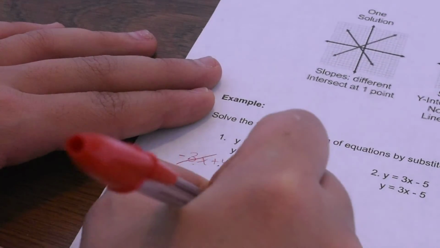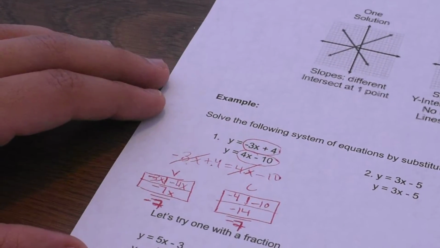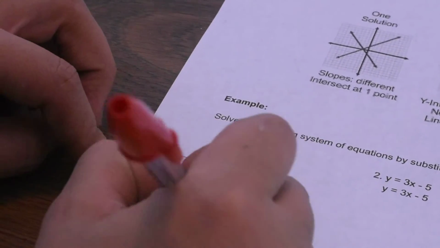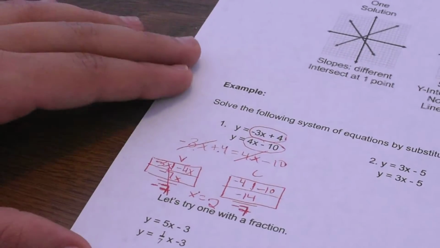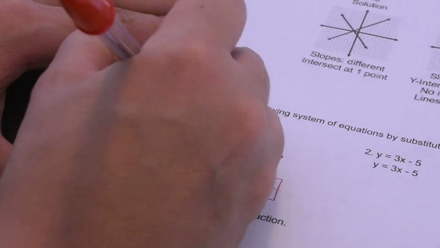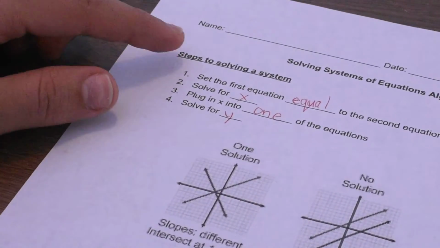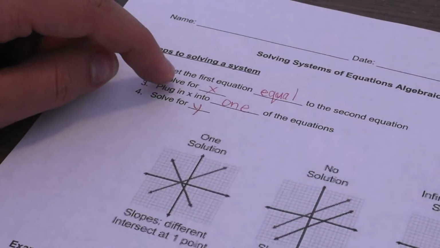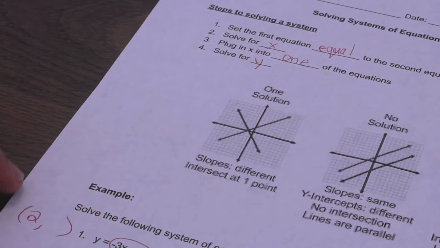Divide by negative 7 on both sides. So this cancels, right? You get rid of it. And then you're left with x equals negative 14 divided by negative 7 is 2. All right? So remember, we're looking for a coordinate. So this coordinate, we know the x value is going to be 2. Now we got to figure out what is y. So we set the first equation equal to the second equation. We solved for x. Now we have to plug in x into one of the equations. All right? So we know x is 2, right?